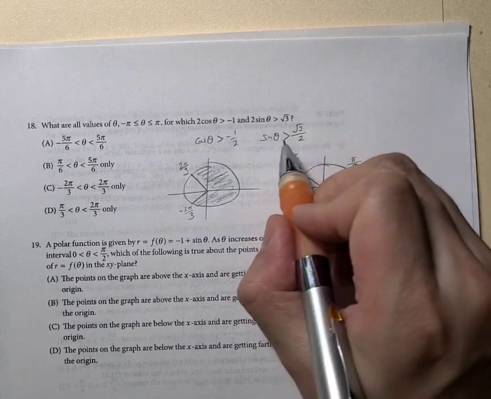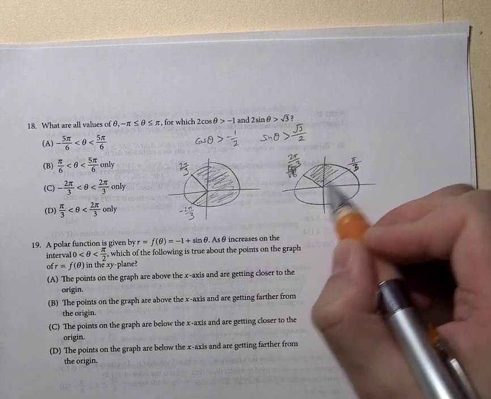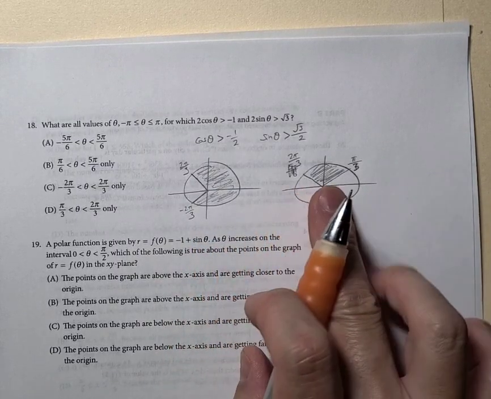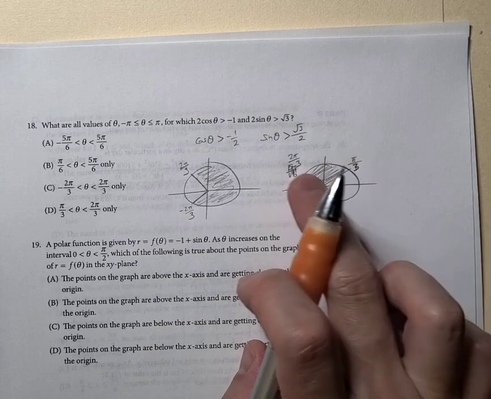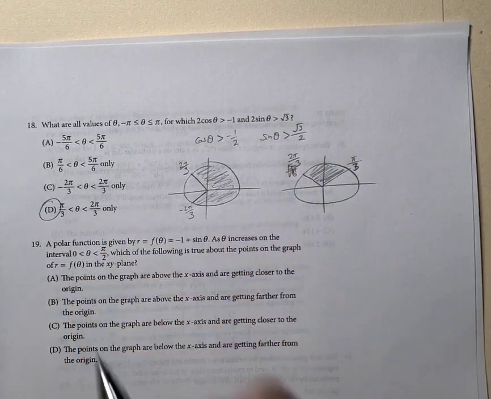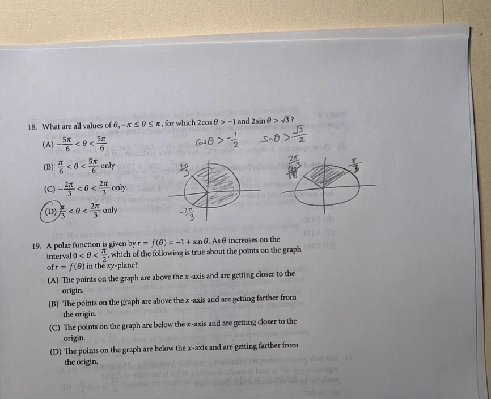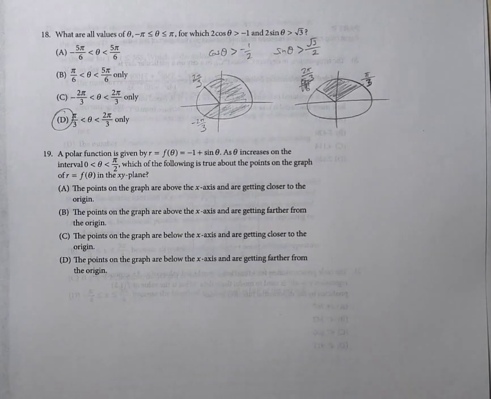So this inequality will hold in this region, right? So we just want the intersection of these two, which is just over here. So it's between pi over 3 and 2 pi over 3. So the answer is D. Okay, that's how we solved that one. Or that's how I would solve that one.